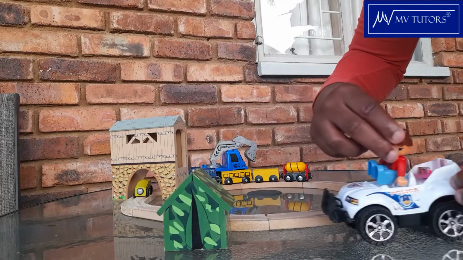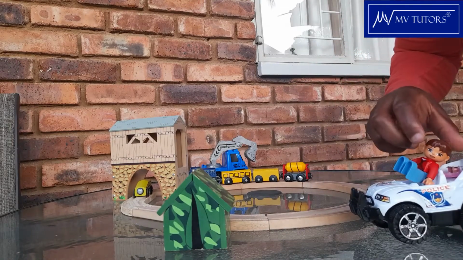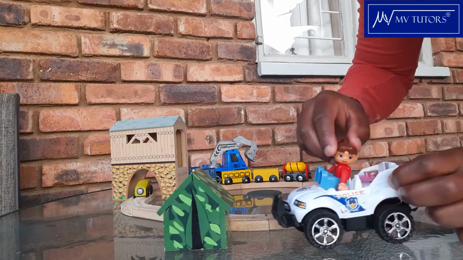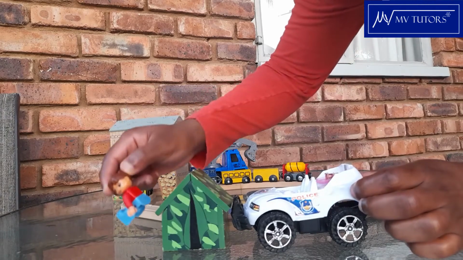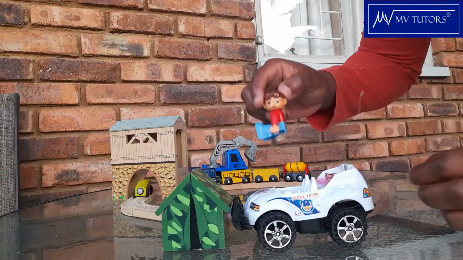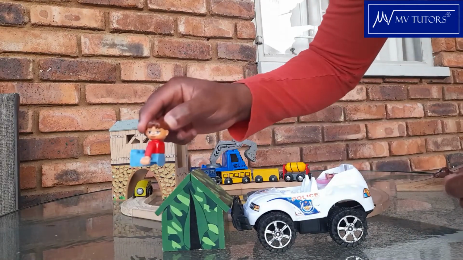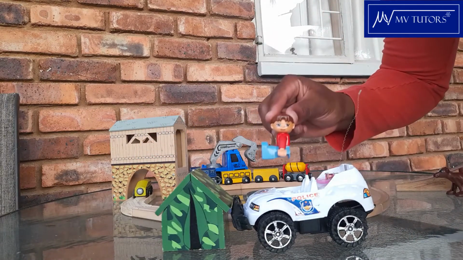We have a car here and a person on the car. So the car moves and it bumps a house, and then the person continues to move like that. Now, that property of this person wanting to continue is called inertia.